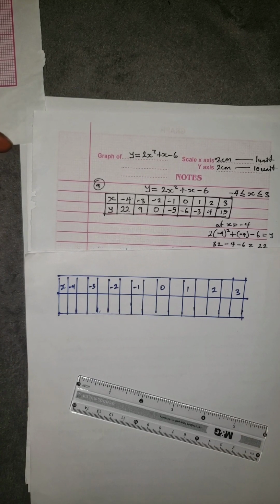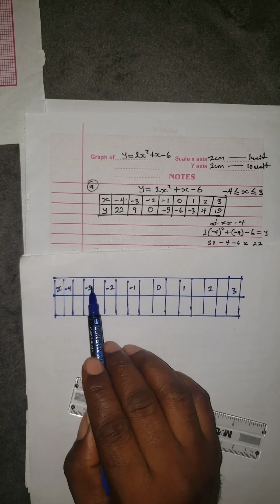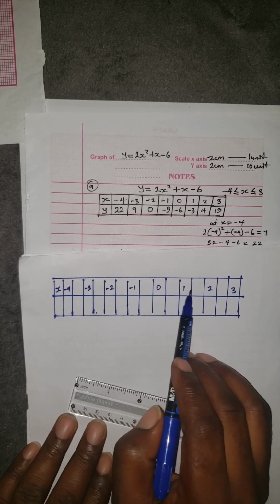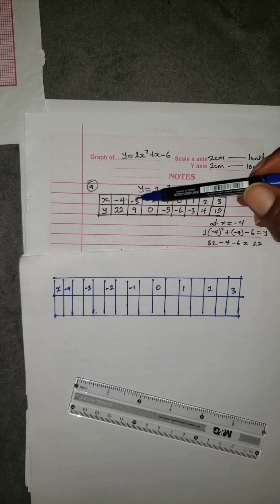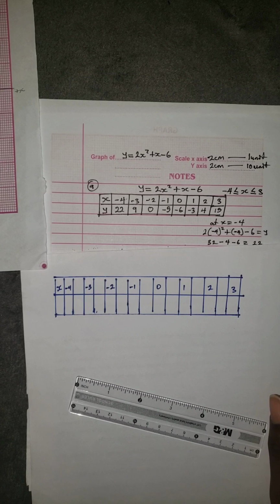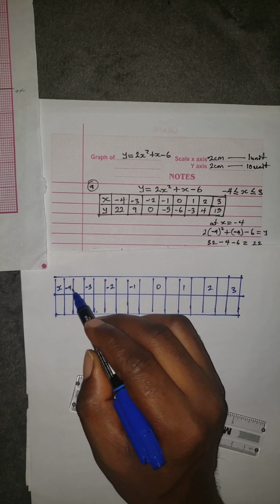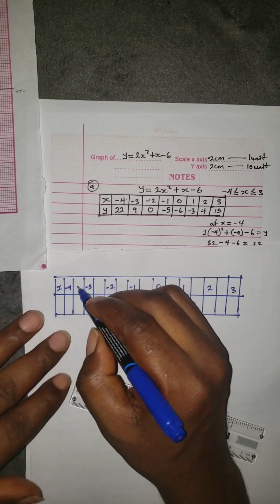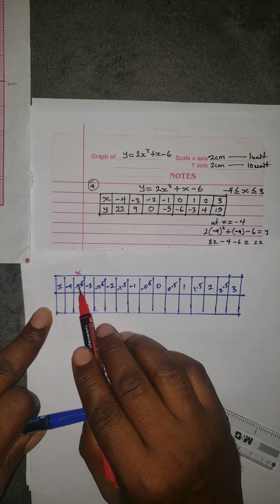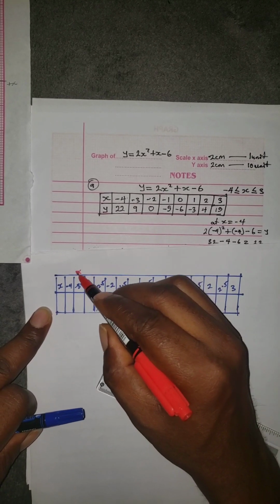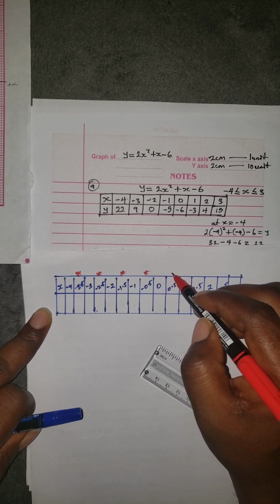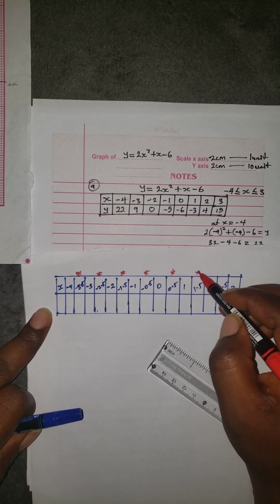Okay, so you can see the way I have created space between the numbers. This space is going to allow me to insert a middle value, which will help me to get extra points. So when I create values between the normal numbers that we have here, I'm going to have -3.5. Let me put asterisks on the new points that I have inserted between the numbers.